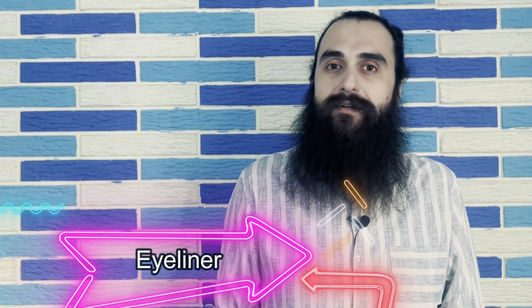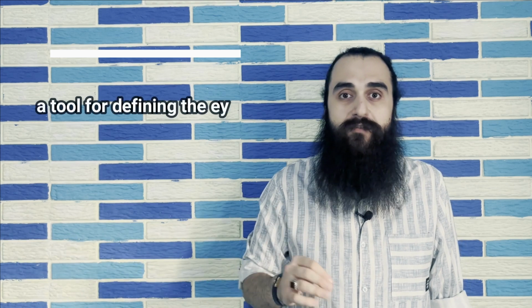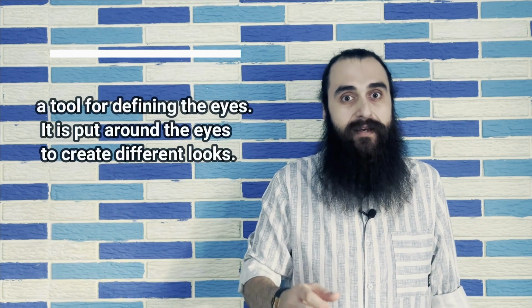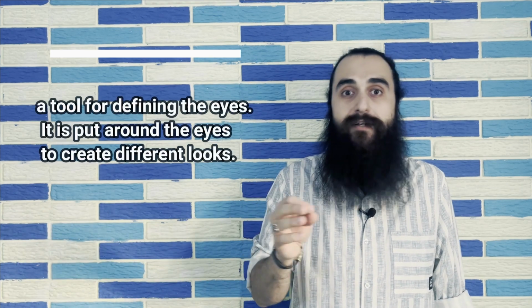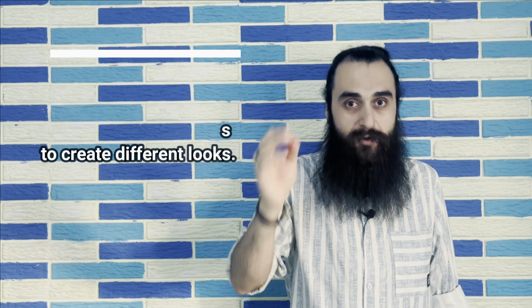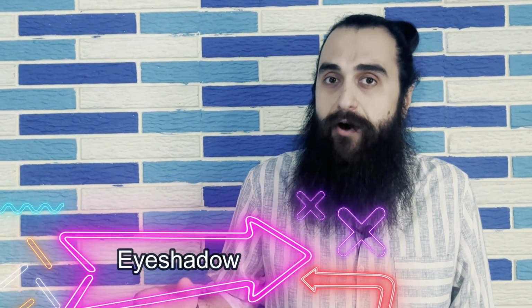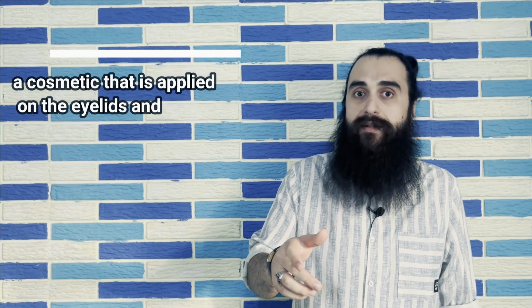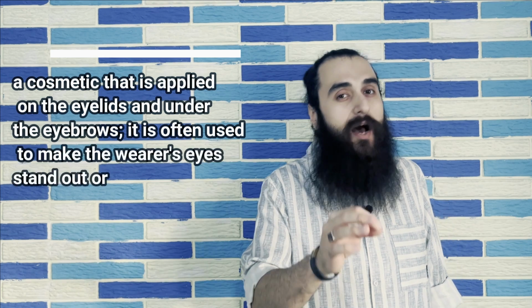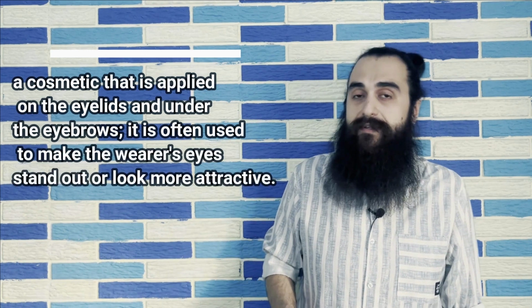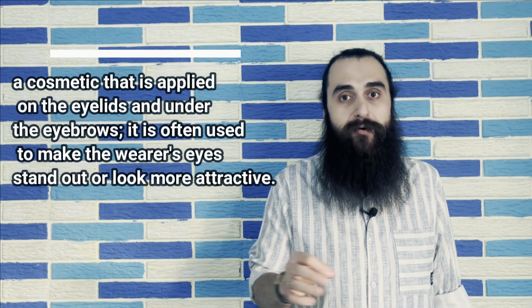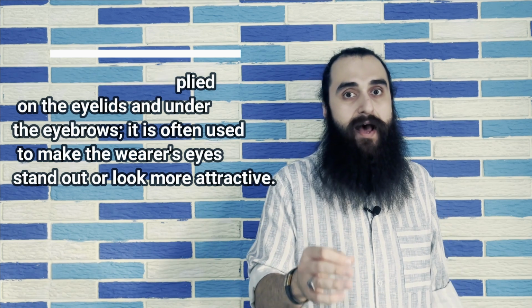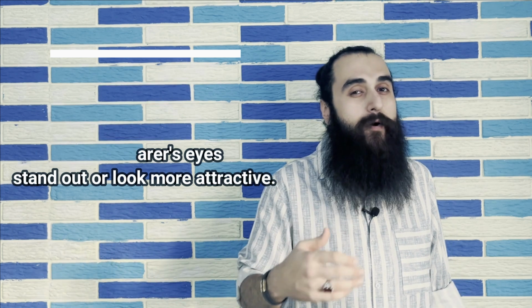Eyeliner. A tool for defining the eyes. It is put around the eyes to create different looks. Eyeshadow. A cosmetic that is applied on the eyelids and under the eyebrows. It is often used to make the wearer's eyes stand out or look more attractive.